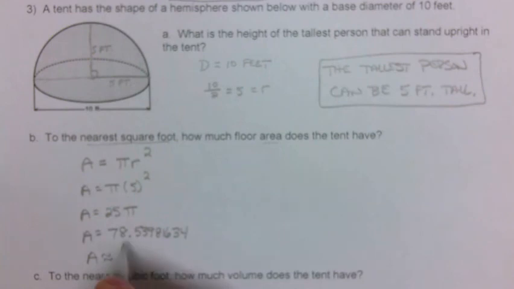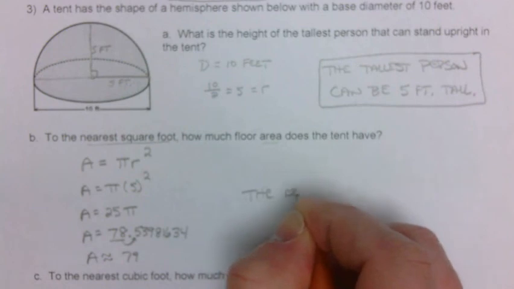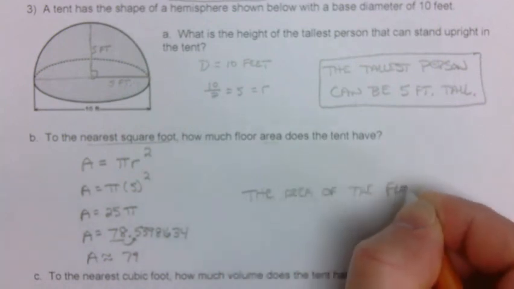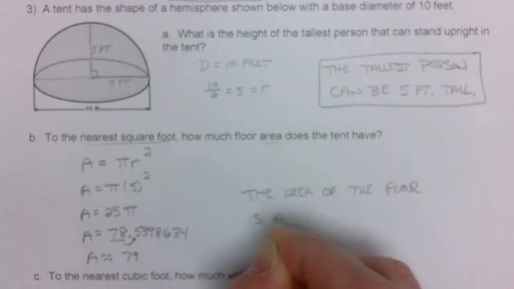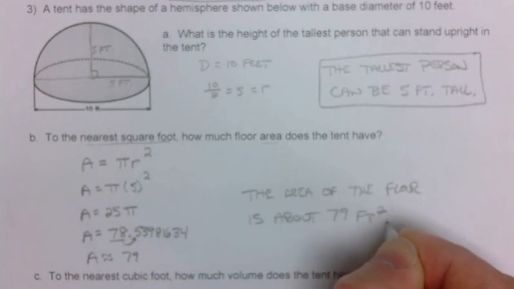So this is approximately, well, that's 78, but that 5 in the tenths place will round us up to about 79. So the area of the floor is about 79 square feet.